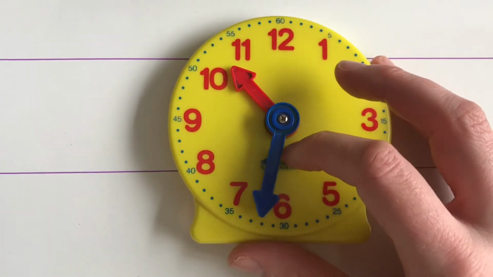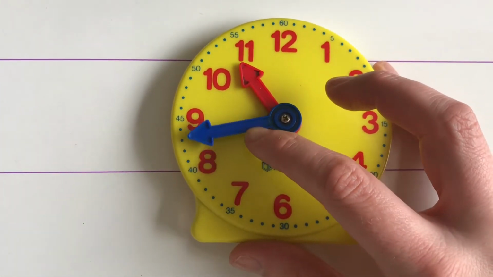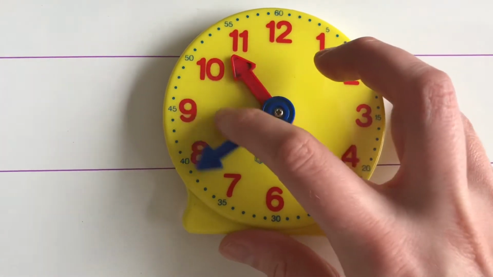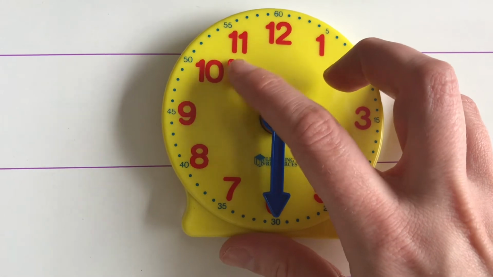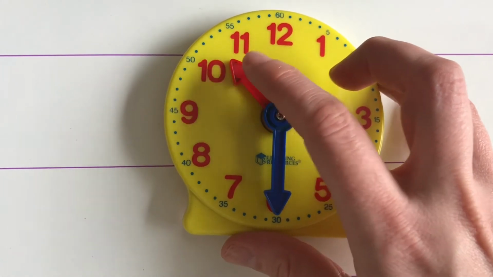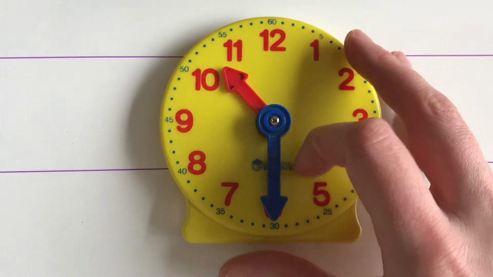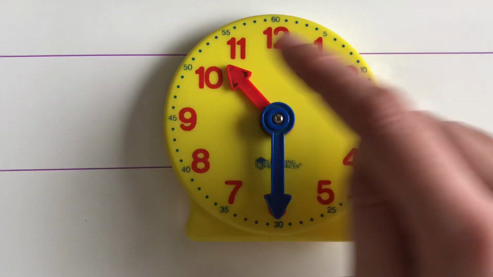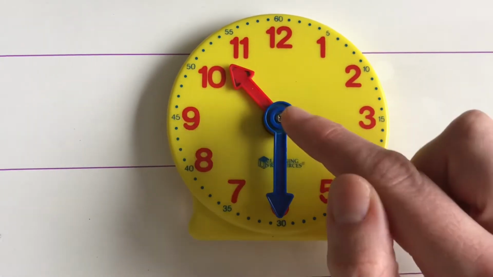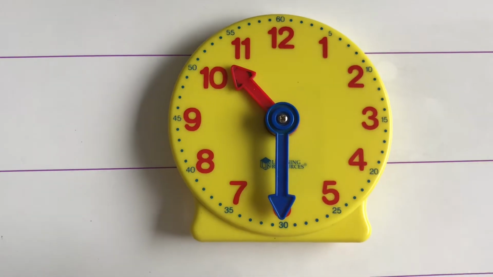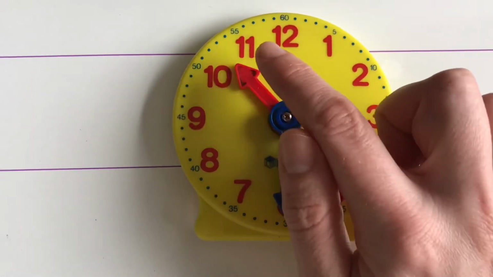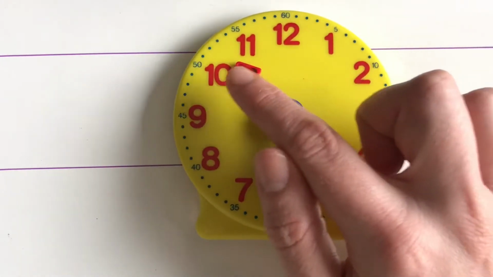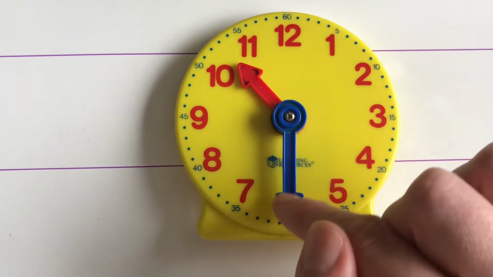Remember that the hands of a clock go this way round, so it hadn't reached the 11. When it's half past, the hour hand is in the middle of the two numbers, okay? And you need to remember which way round the hands go to know that it's 10:30 and not 11:30, because the hour hand hasn't reached 11 yet. So it's in the middle of 10 and 11, so it's 10:30.